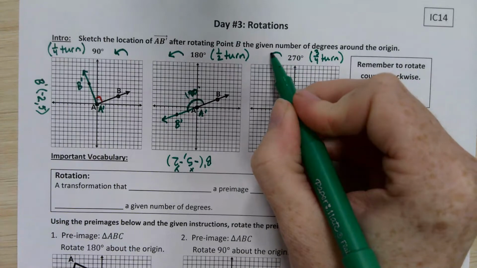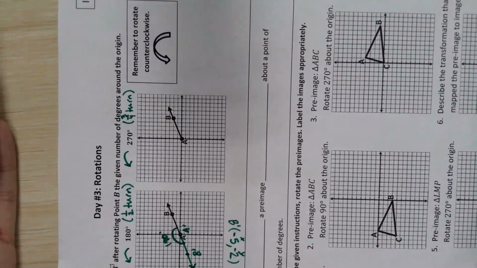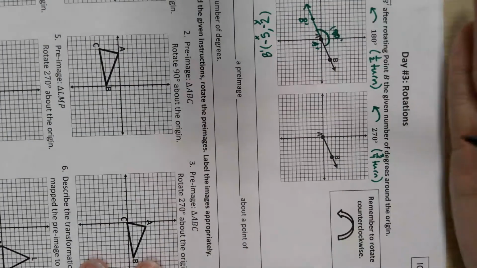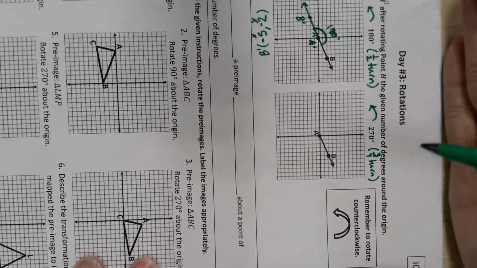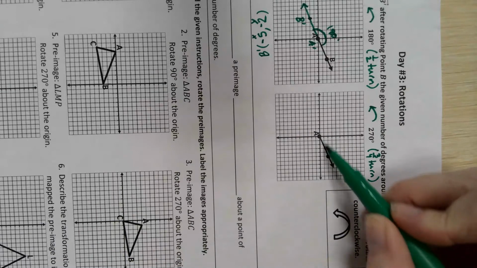Again, we're going counterclockwise. So if I go a quarter of the way, the top of the paper's on the left. If I go a half turn, the top of the paper's on the bottom. So when I go one more quarter, which gives me 3/4 total, the top of the paper is now on the right side. And I'm taking a look at what my image should look like.